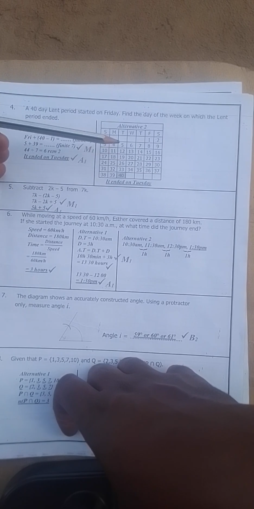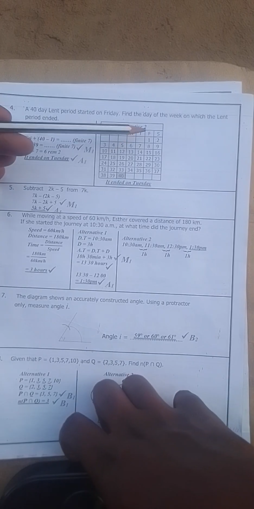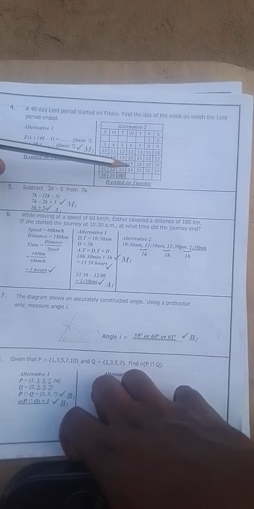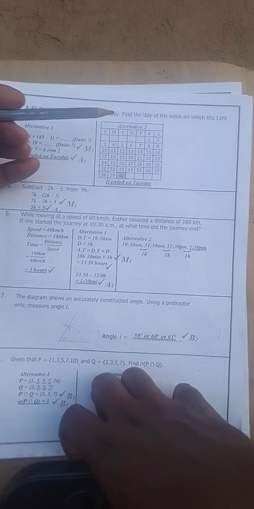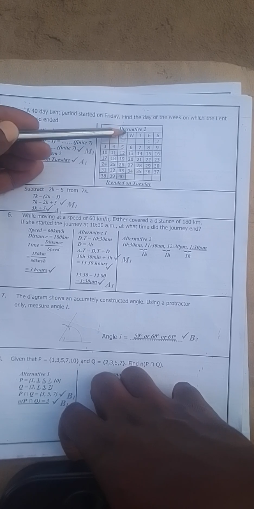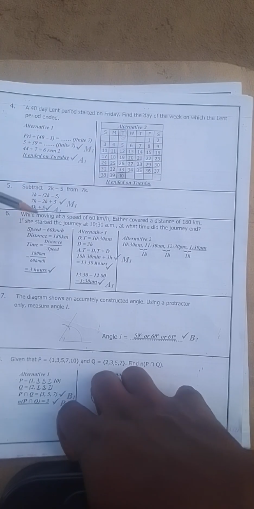So the best way of doing it is better to go with the calendar. It started on a Friday. It went for 40 days. So you'll find that the activity ended on a Tuesday.